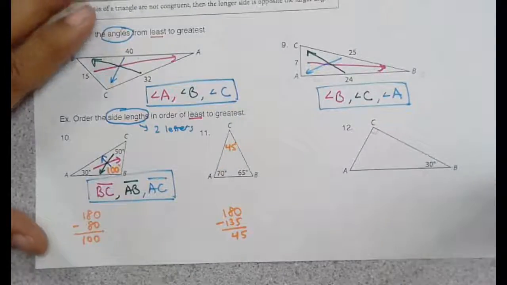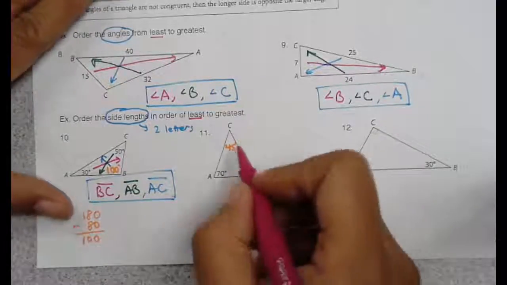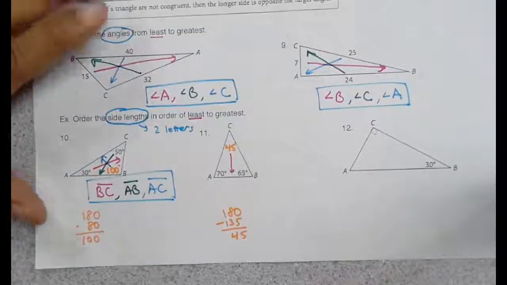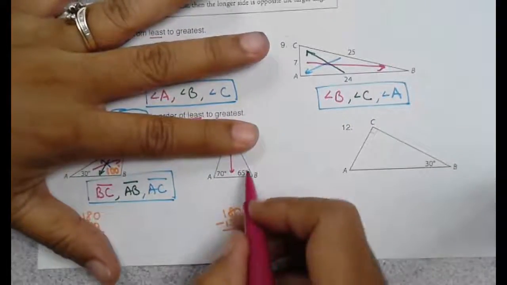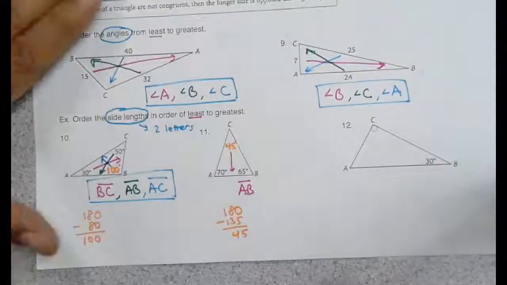Now that I know all 3, I'm going to go ahead and solve for the order. Remember, you start with the least. The least out of these 3 values is 45. So look for what's across from that. Cover it up. What are my 2 letters? AB. AB is the side that's across angle C.